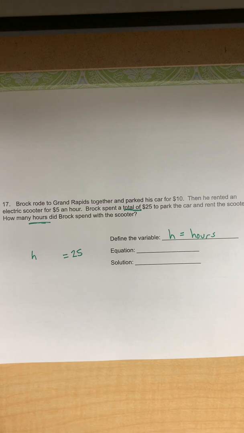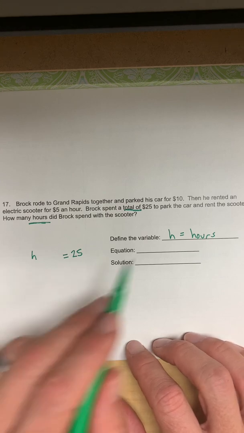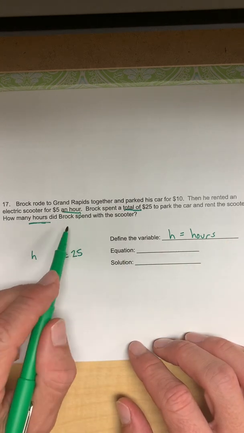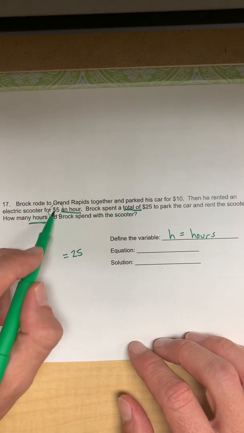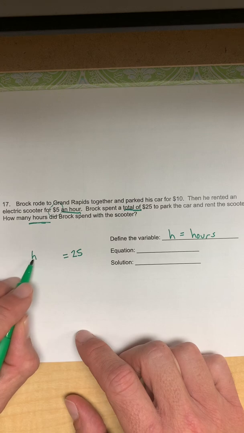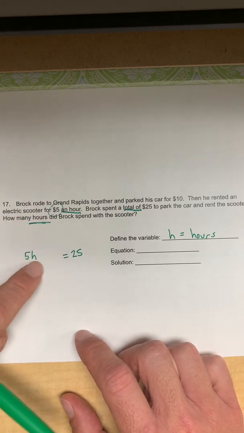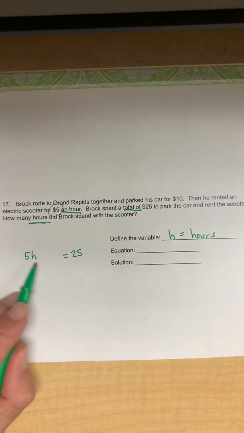Okay, so the next thing I do after the variable is I look for a rate. So H stands for hours. And when I rent that scooter for hours, how much do they charge me? They charge me $5 for each hour. So for every hour I have the scooter, I have to pay $5. So $5 times the number of hours that I have, that's 5H.